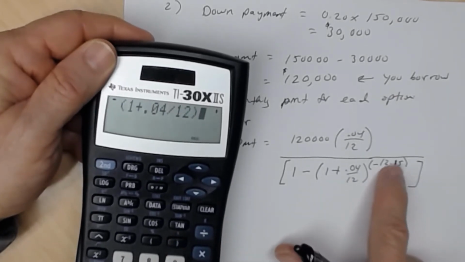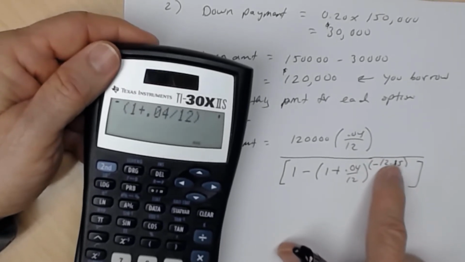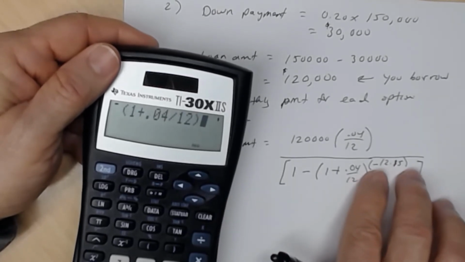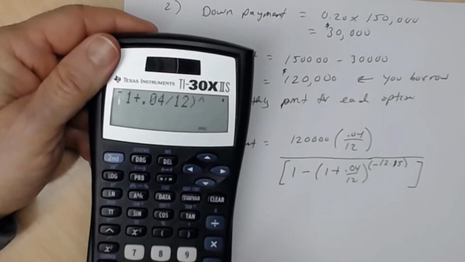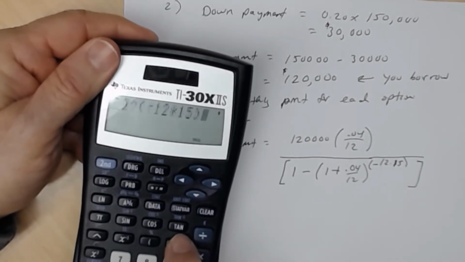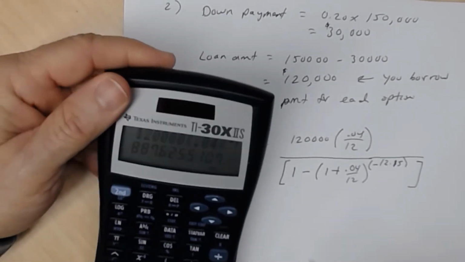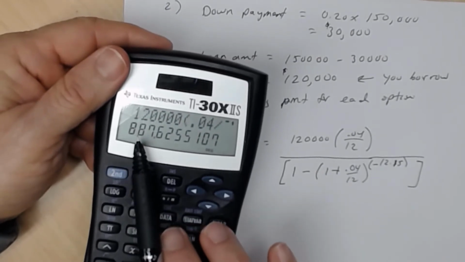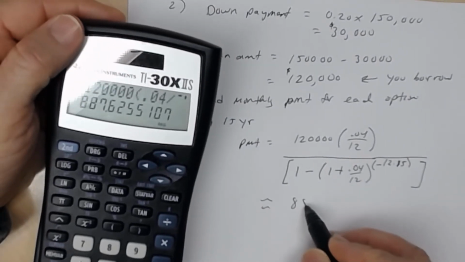Now I've got to raise it to the exponent. Notice I put parentheses. Leave parentheses there, guys. If you don't, and you actually say negative 12 times 15, you're going to get a wrong answer. So put parentheses up here. Okay, so I've got to raise it. So notice right here, raise, parentheses, negative 12 times 15, close the parentheses, and then close. Press equal, and you get, let's just go ahead and round off to the nearest whole dollar, $888. You'll see that? 888 is approximately equal to $888.